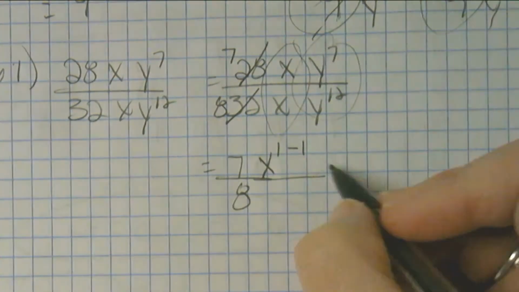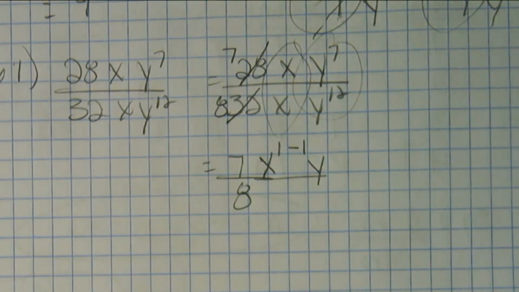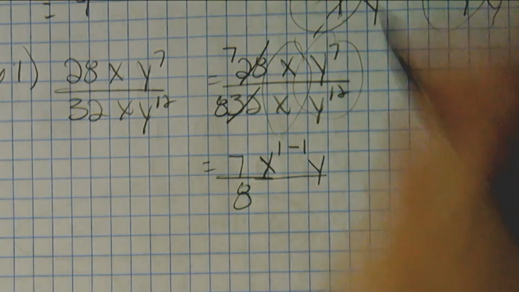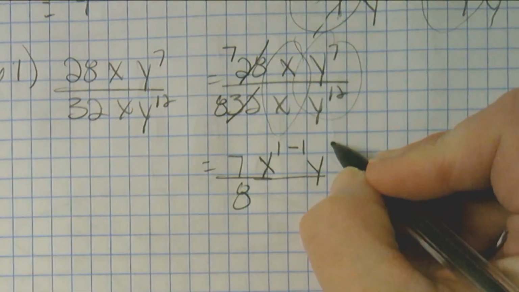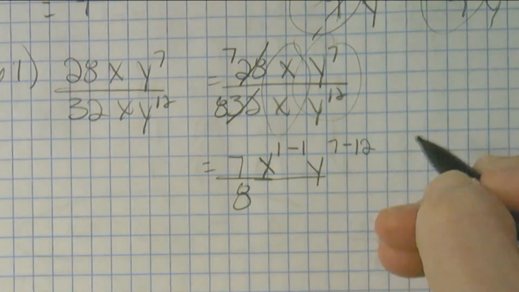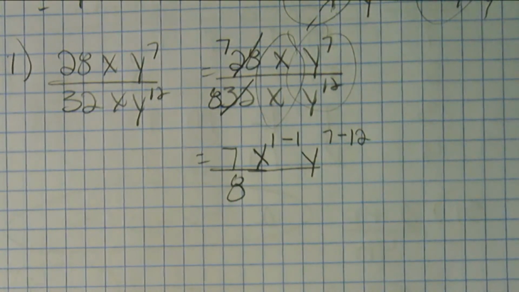Somebody do my y variable for me. I keep my y in the numerator. I'm dividing two numbers with the same base. I keep the base in the numerator. What do I do with my exponents? Vincent, tell me what I'm subtracting. So 7 minus 12, correct? Yep. Your numerator minus your denominator exponents, not the bigger minus the smaller.